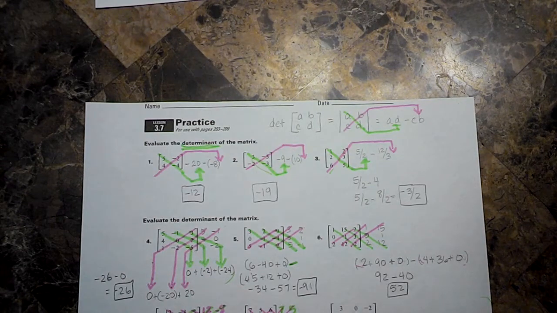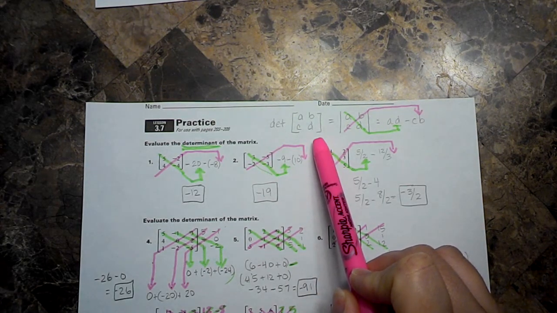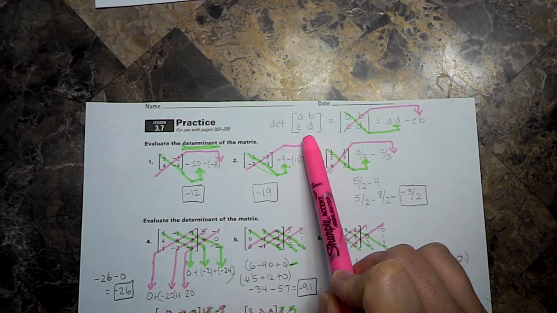This is a video tutorial to cover Lesson 3.7, Determinants of Matrices and Cramer's Rule. The first thing is to look at the general format for what a determinant of a matrix is.